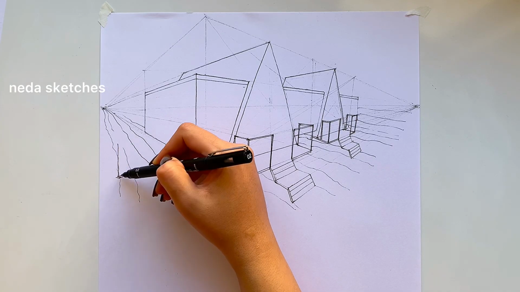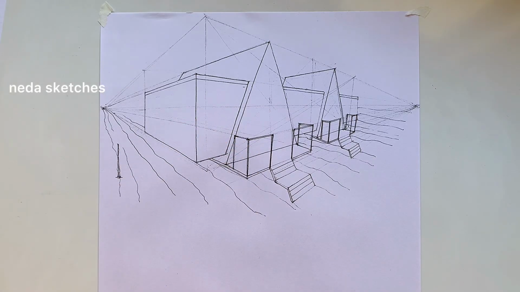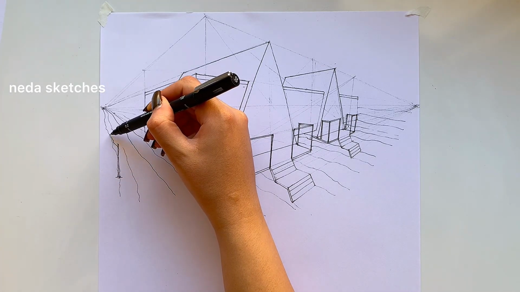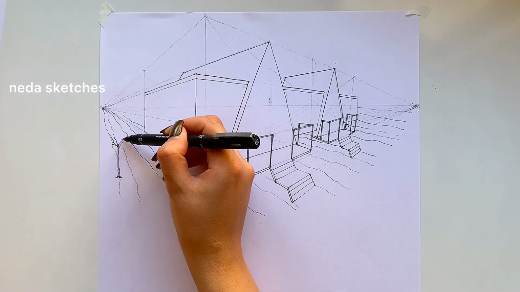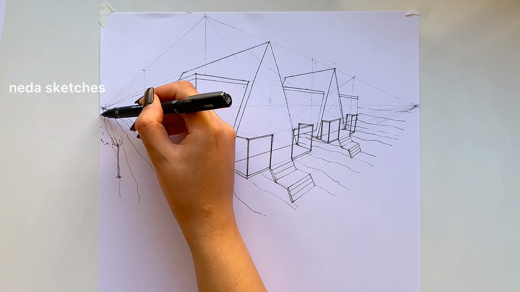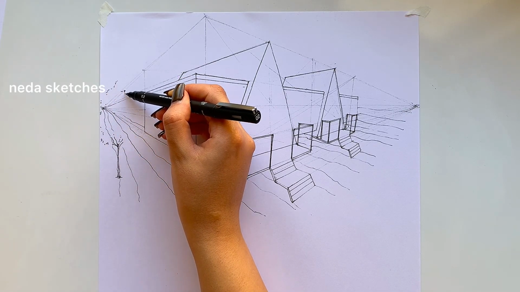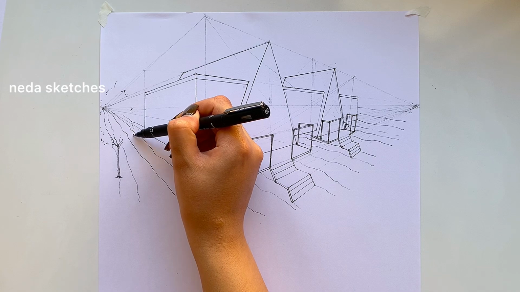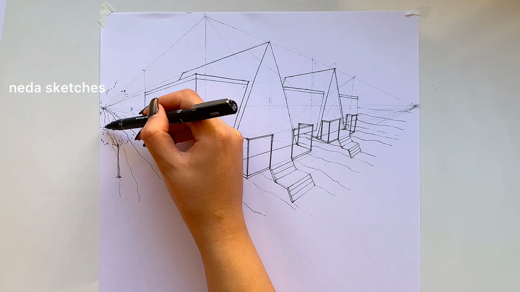Okay, my friends, in this level I want to add some natural details like a tree. I think trees are so important in each exterior perspective because they make your drawing more alive and also beautiful.